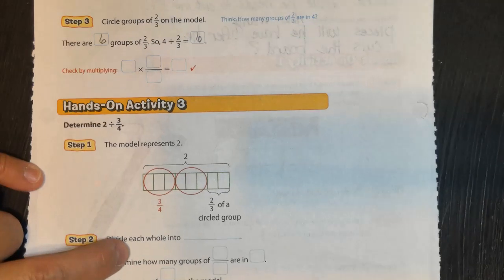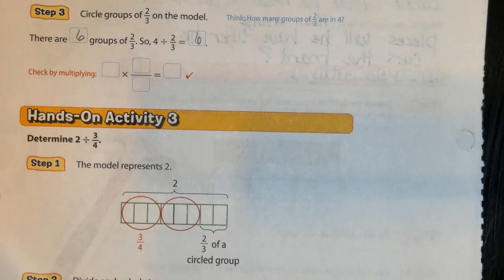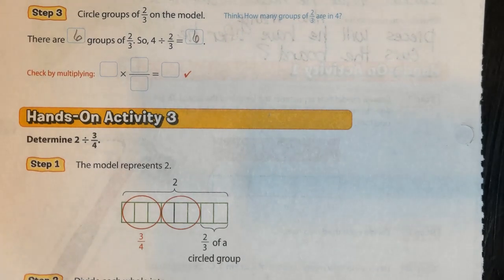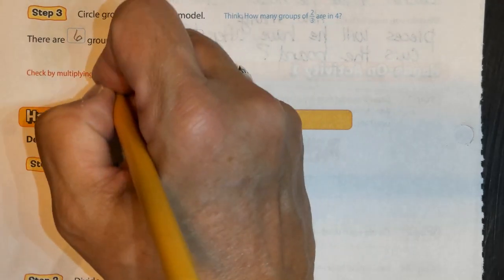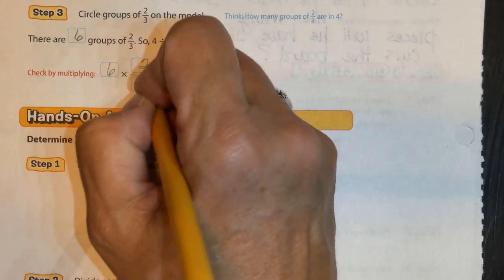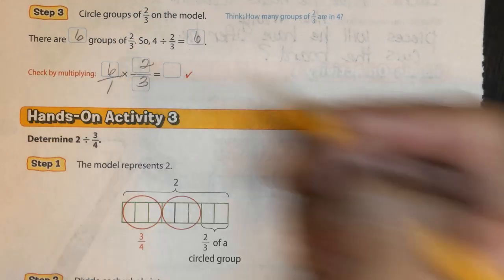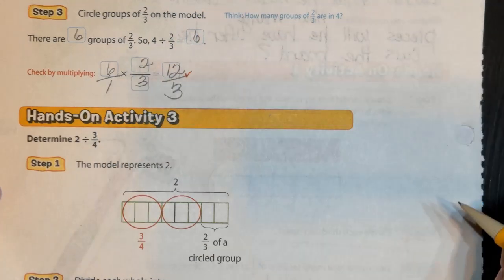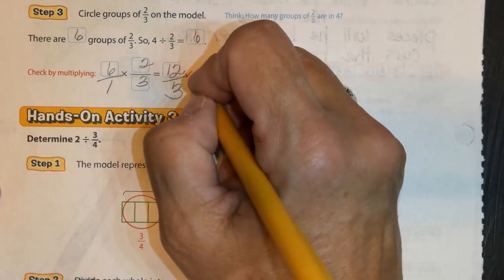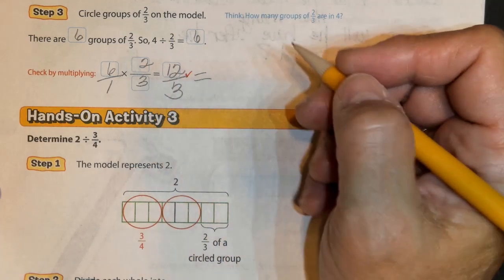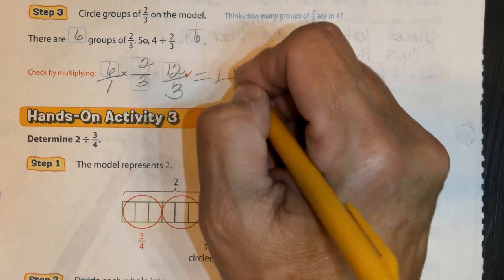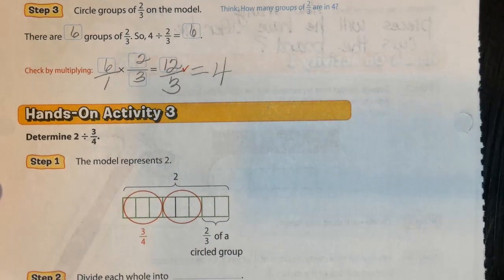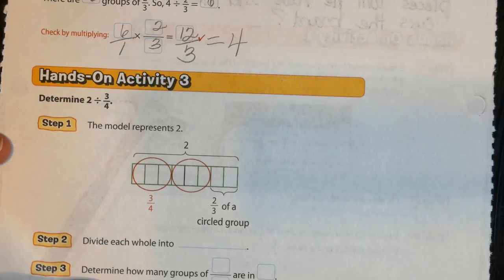Maybe I need to zoom in a little bit. It's a little bit better for you. Okay, and it says you can check by multiplying. So what's 6 times 2/3? Well, that would be 6 over 1 times 2/3, which is 12 over 3, and 12 divided by 3 would give you 4. Okay, so that works, doesn't it?